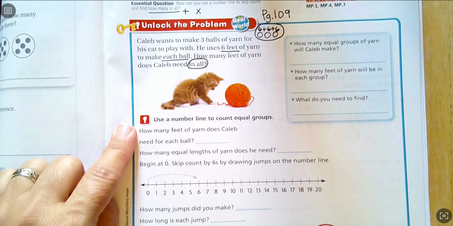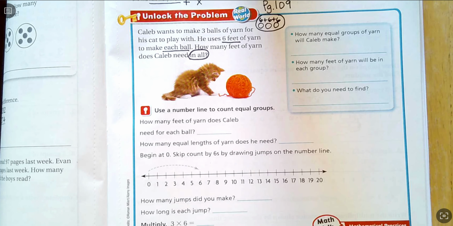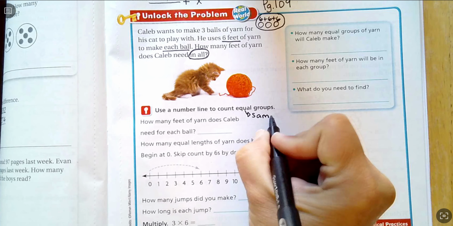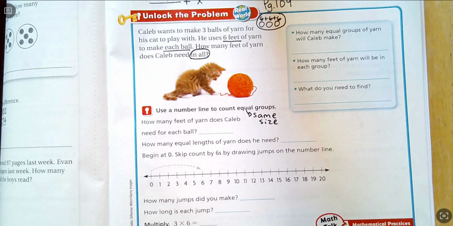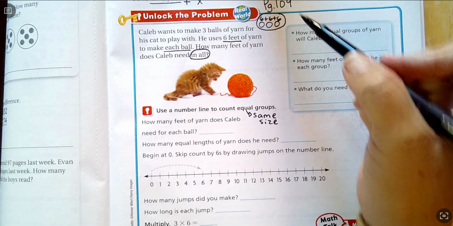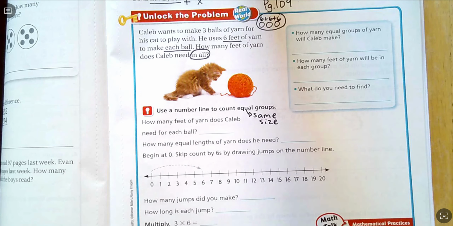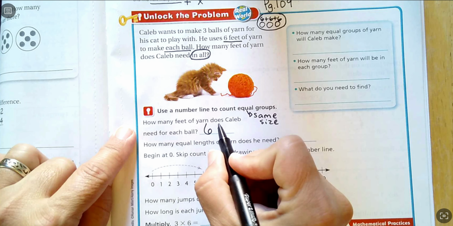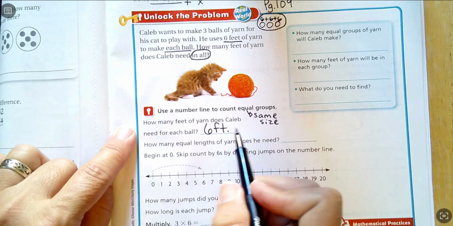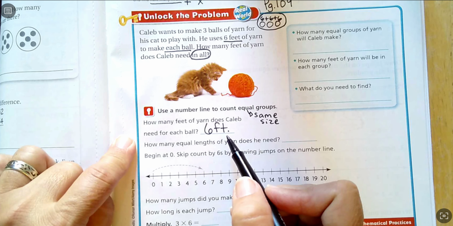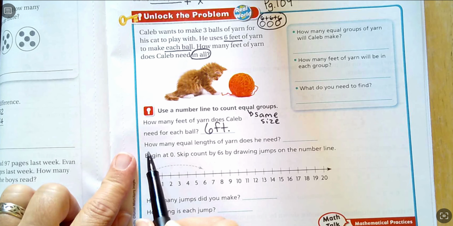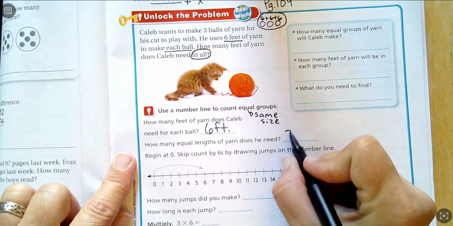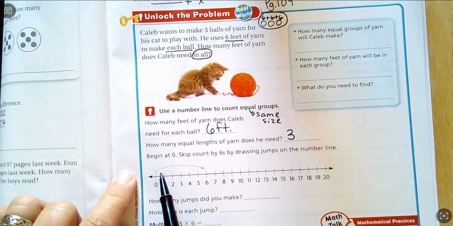So instead of drawing a picture, we are going to use a number line to count equal groups. And the word equal just means same. So we're thinking same size groups, right? Each ball is 6 feet of yarn, so the same size groups. So I just answered that first question from right up here, 6 feet. How many feet of yarn does Caleb need for each ball? 6 feet. And I use the abbreviation for feet, just FT period. How many equal lengths of yarn does he need? So how many balls of yarn does he need? He needs 3.